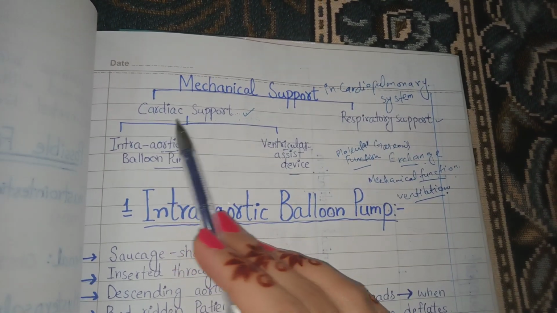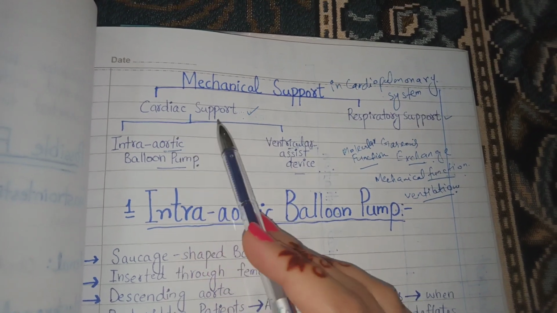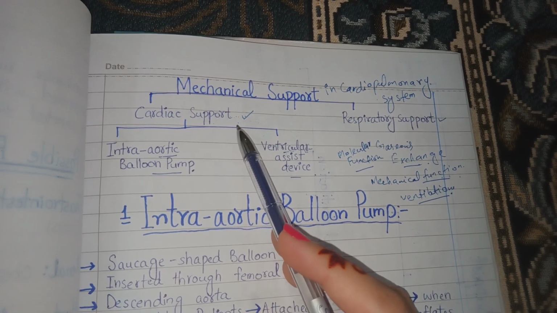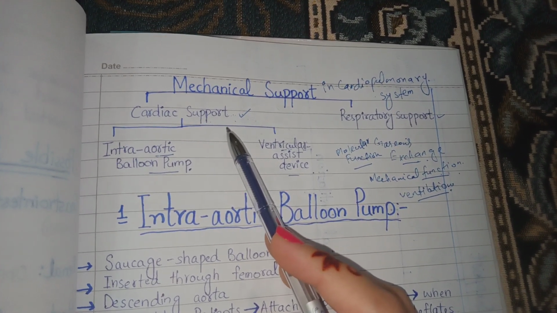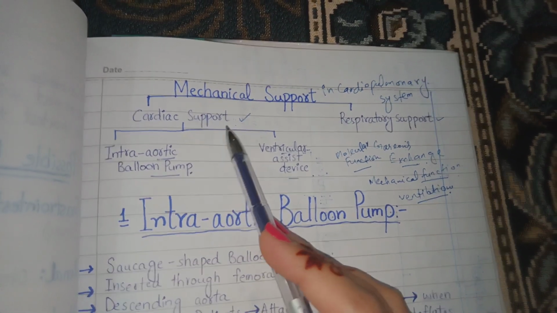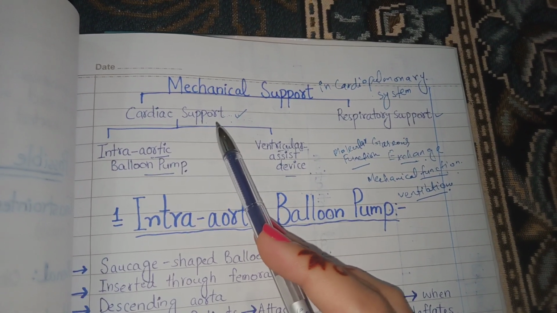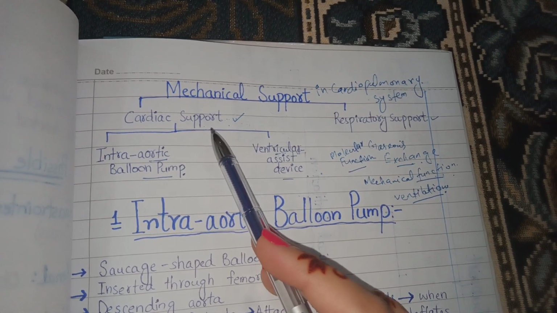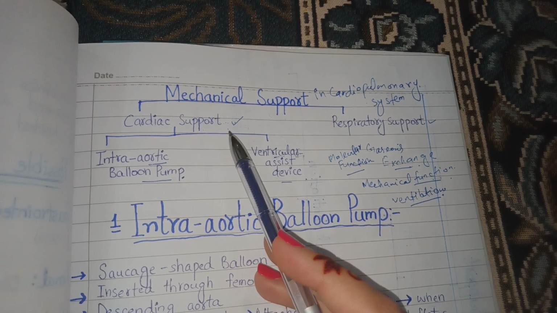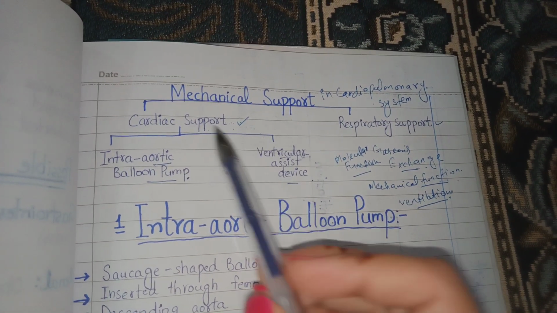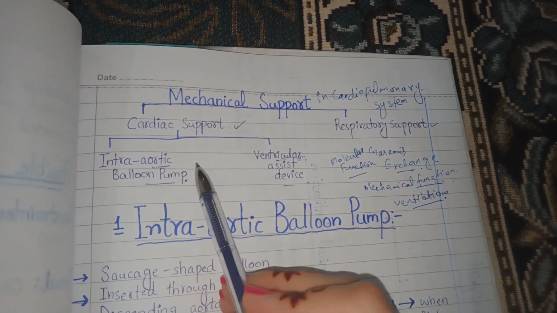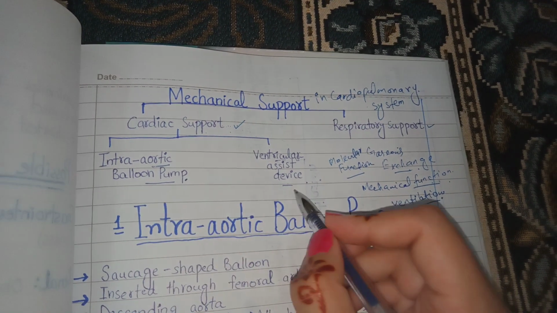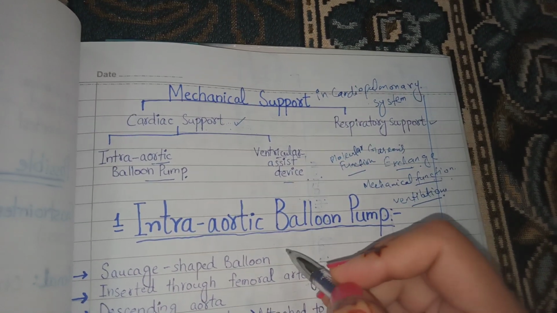Now, why do we need to give cardiac support to patients? We know that the function of the heart is to pump blood to the body. If for any reason the heart is not pumping blood towards the body or its function is disrupted, then we need to give cardiac support to the patient's body. Cardiac support includes any mechanical device that we attach to the body so that the heart pumps blood to the body and we can stay alive. There are two types of cardiac support: the intra-aortic balloon pump and the ventricular assist device. We will discuss both of these types in detail in further lectures.